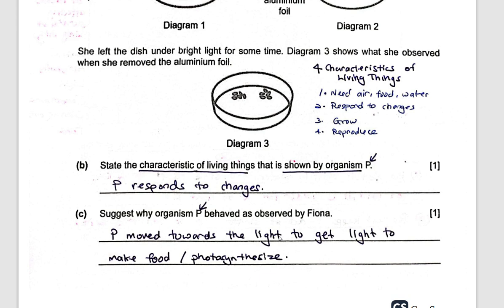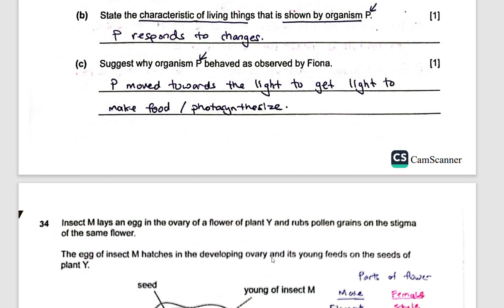Suggest why organism P behaved as observed by Fiona. Now, why did it behave? Now, linked to its characteristic, it has chloroplast, right? It traps light to make food, correct? Therefore, it moves towards light. Why? Because it needs the light to make food, or it goes towards the light to photosynthesize.